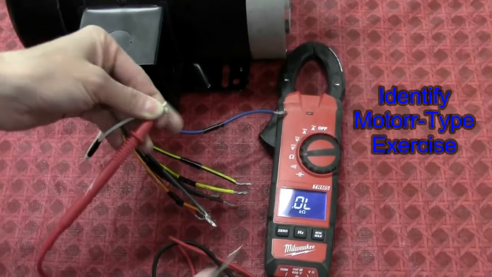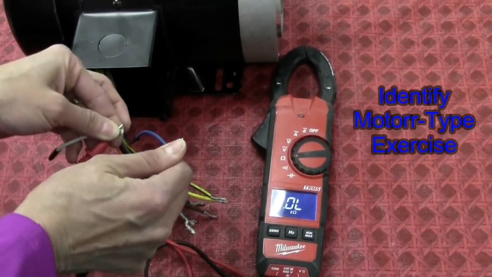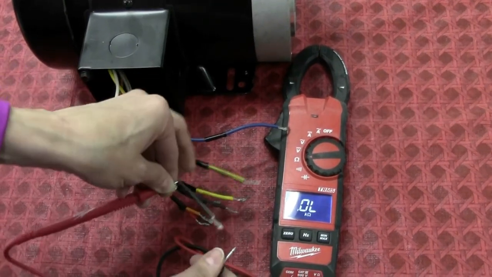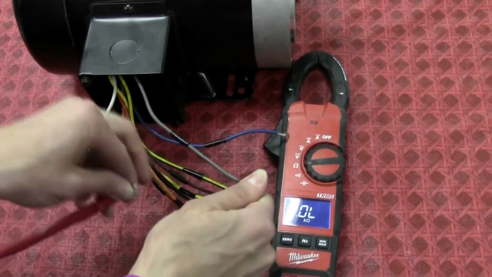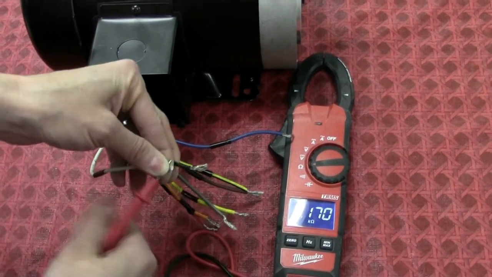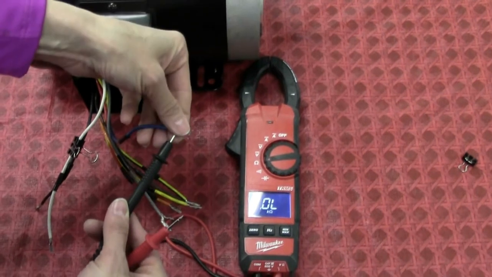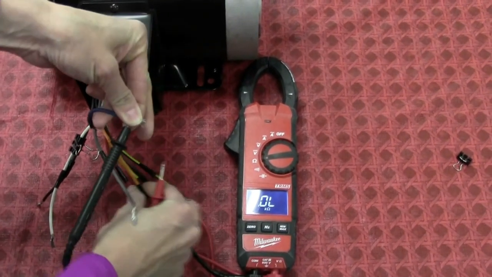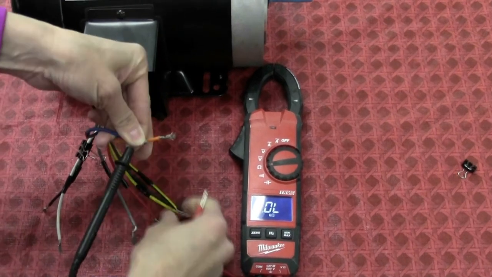We're going to show you how to systematically go through and identify the leads. Holding it on the white wire, we check each lead, watch the meter, and you'll be able to see when she finds a pair. There's a pair with the black. We'll put those together. Now we know that it's a Y motor because they're not all triplets.